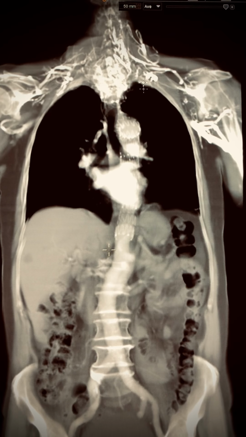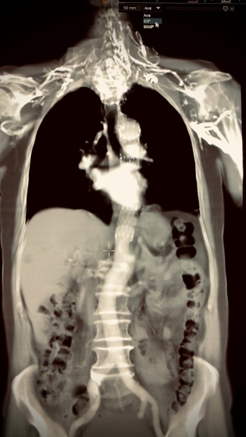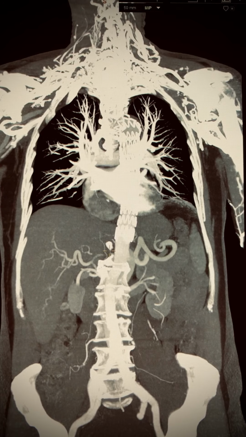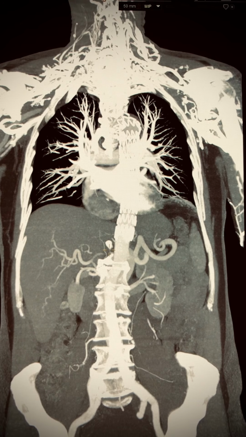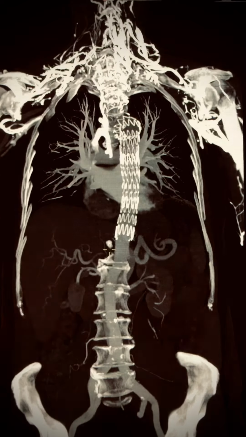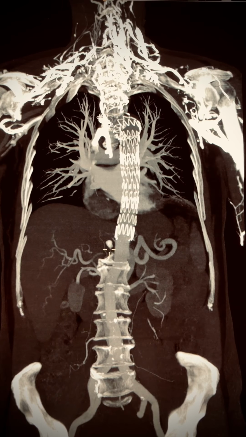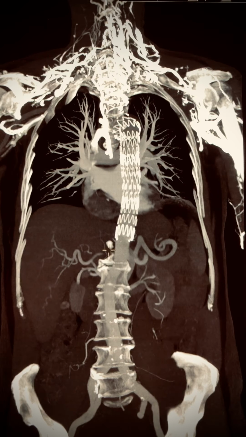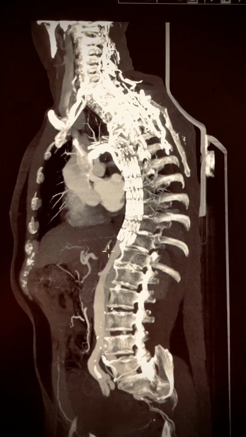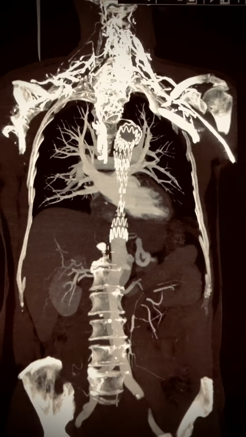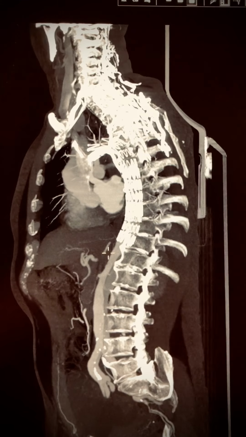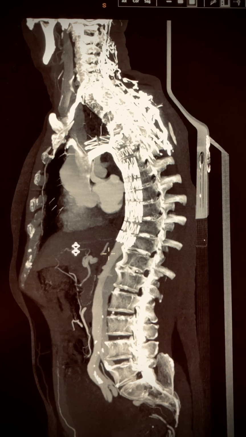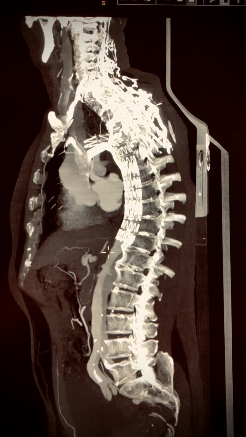This is an averaged image and this is a MIP image, and we're going to re-window this image so you can look at the graft components better. We're going to orient it in such a plane that it's readily visible, such as in this situation here.